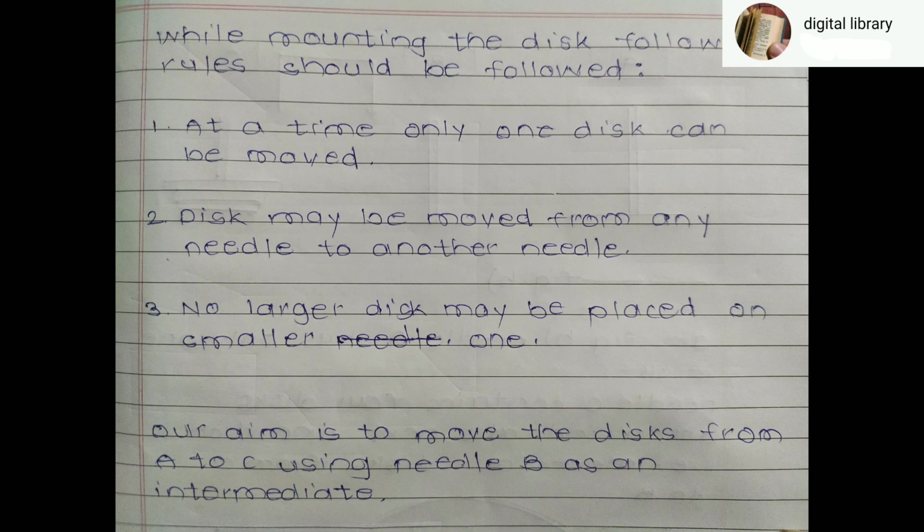There are some rules for mounting discs. So these following rules should be followed. First, at a time only one disc can be moved. Second, a disc may be moved from any needle to another needle. Third, no larger disc may be placed on a smaller one. So these are three rules for moving.